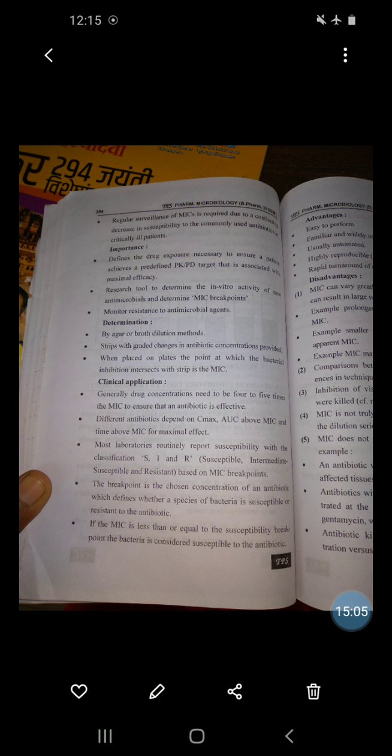Then what are the clinical applications? First, generally drug concentration needs to be 4 to 5 times the MIC to ensure that the antibiotic is effective. I am repeating here: generally, the concentration needs to be 4 to 5 times the MIC to ensure that the antibiotic is effective. Then the different antibiotics depend upon Cmax, AUC, the MIC, and time above MIC for a maximal effect.